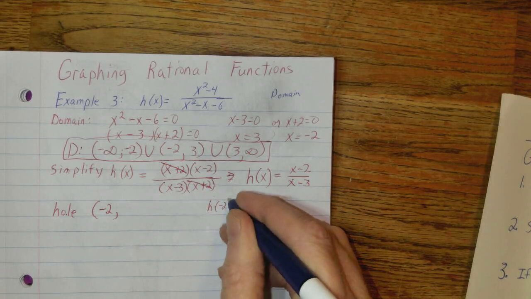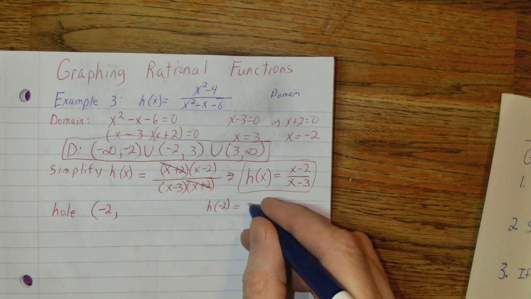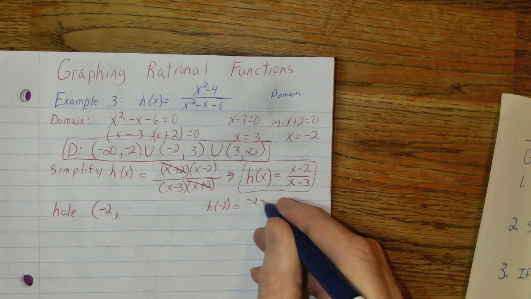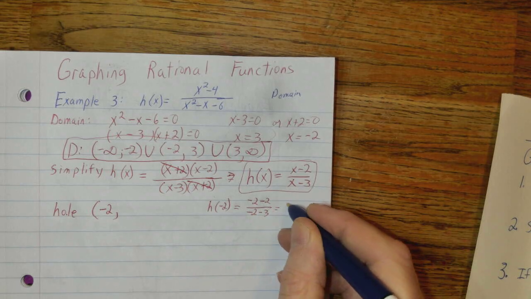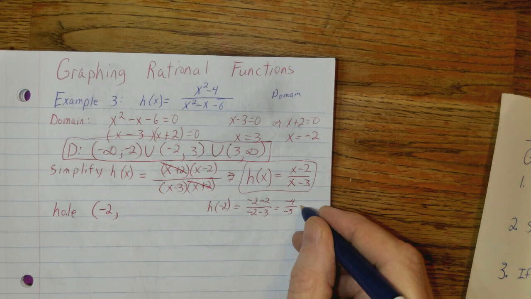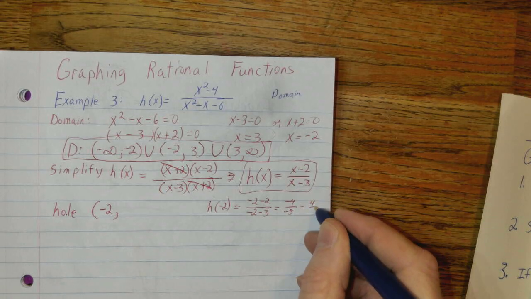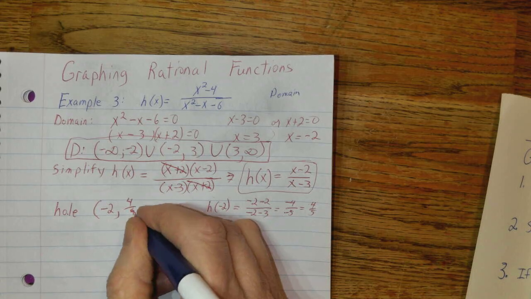and then if I find h of negative 2 from the simplified version, it's negative 2 minus 2 over negative 2 minus 3. And that's negative 4 over negative 5, which is 4/5. So negative 2 and 4/5.